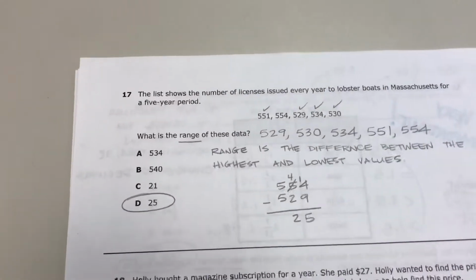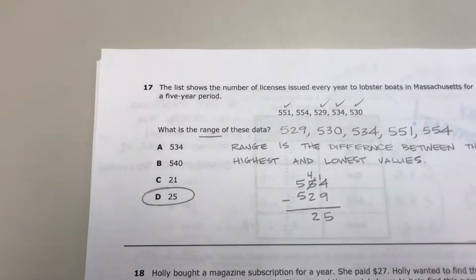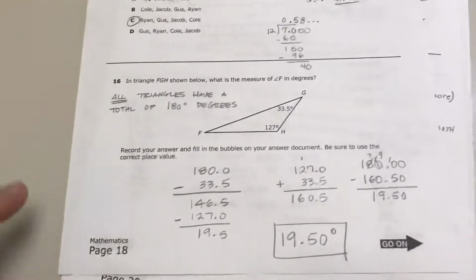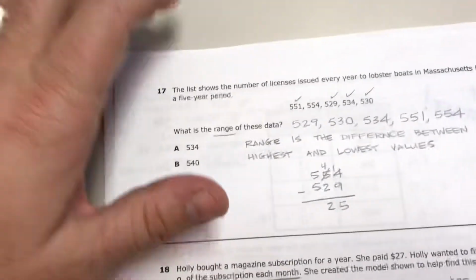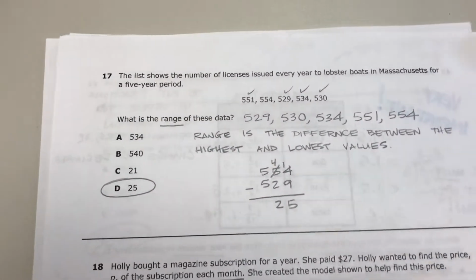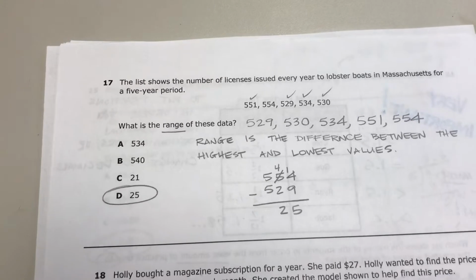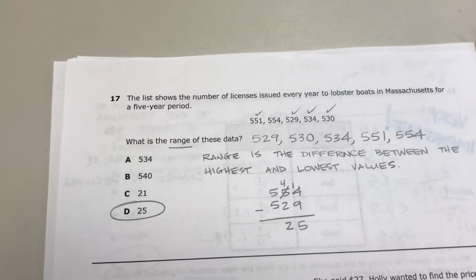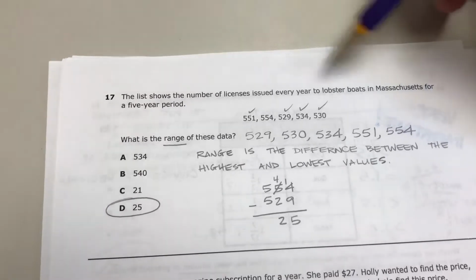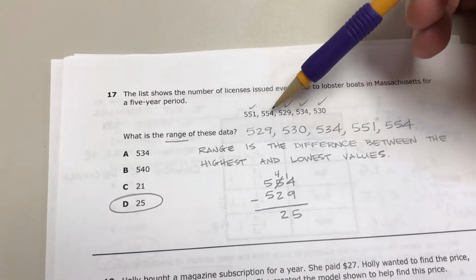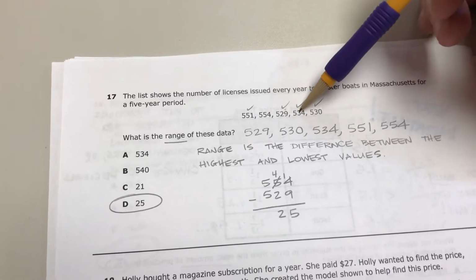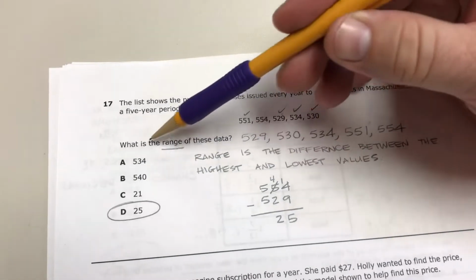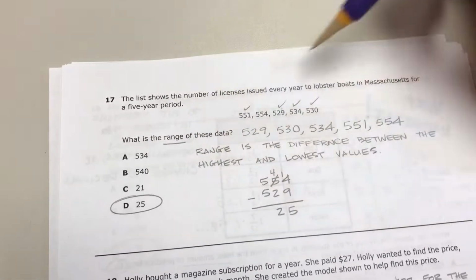Let's take a look at 17. I believe we finished up 16 last time. So 17. The list shows the number of licenses issued every year to lobster boats in Massachusetts for a 5-year period. So over 5 years, you got 551, 554, 529, 534, 530. What's the range of these data?